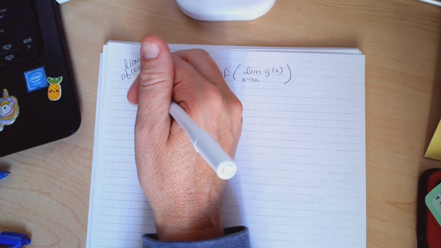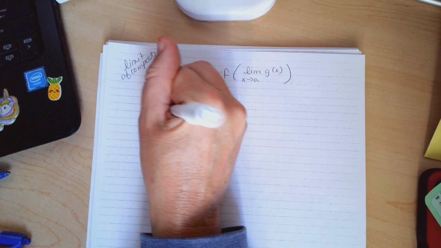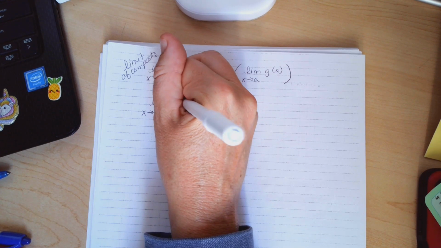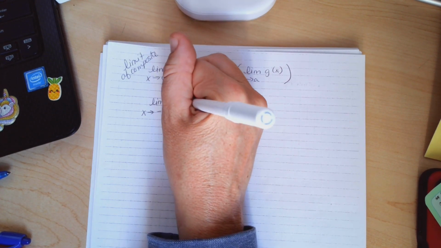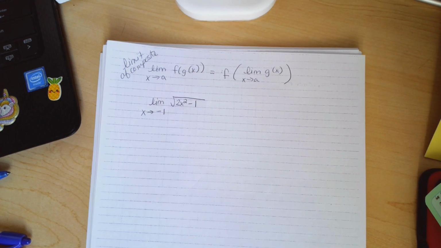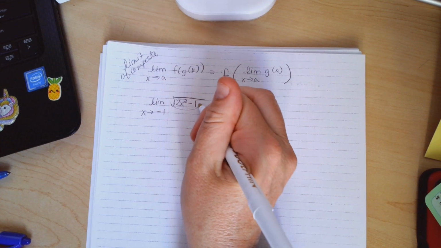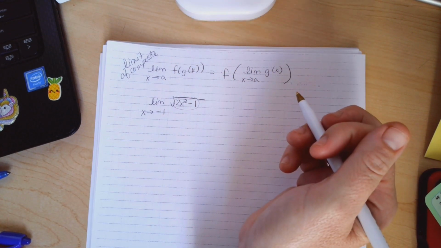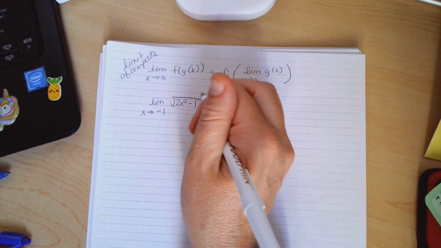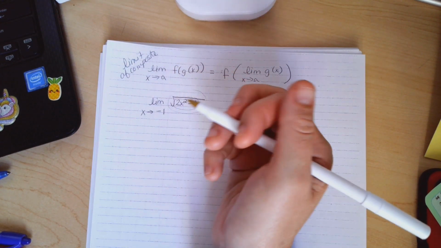So we have the limit as x goes to -1 of the square root of 2x squared minus 1. The inner function is 2x squared minus 1, and the outer function would be that to the 1/2.